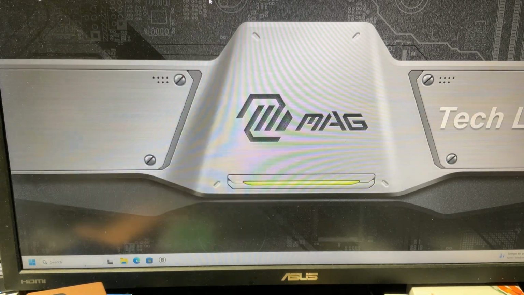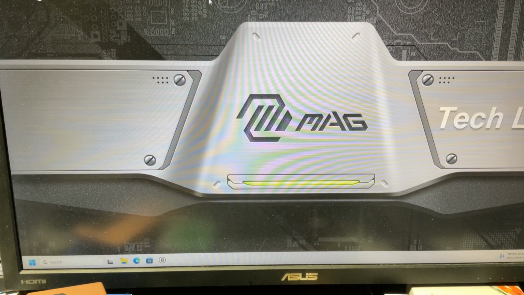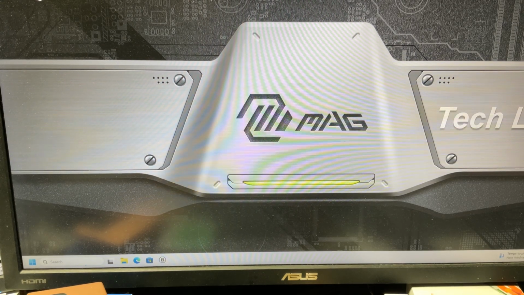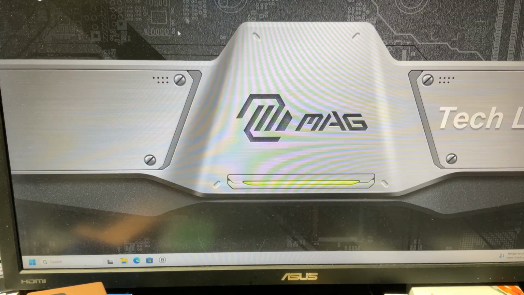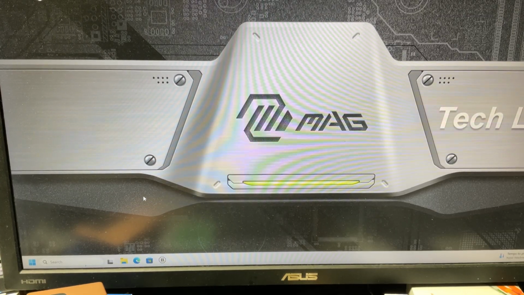So we have removed it. It is gone. All AI features in Windows are gone. And we've done the little tweak on the NVMe drive. So those are two little interesting tweaks that you can try to get a little more performance out of your PC.